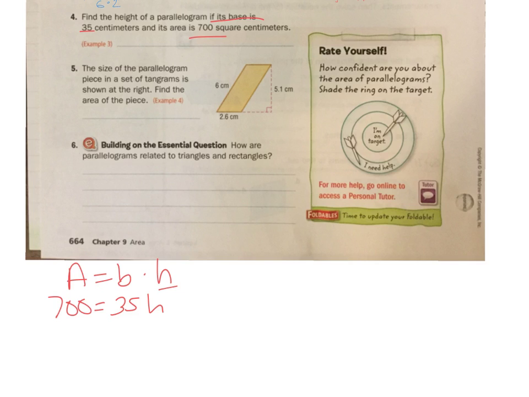The way to get rid of this 35 so I can know my h, divide each side by 35. When I do that, I get h equals, and on the calculator, if you want to type in 700 divided by 35, you are going to get 20, and it is 20 centimeters.